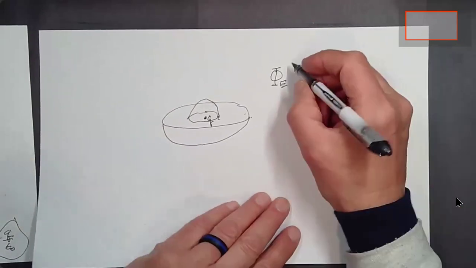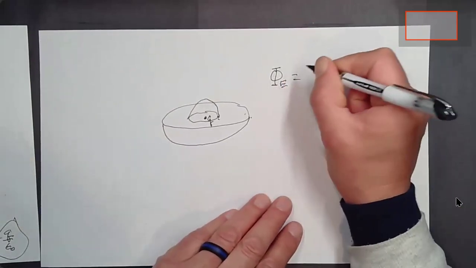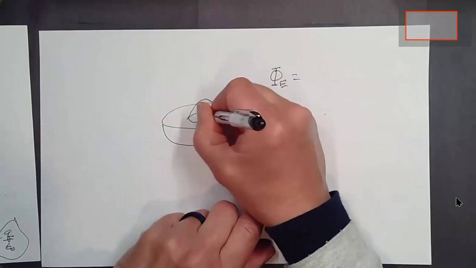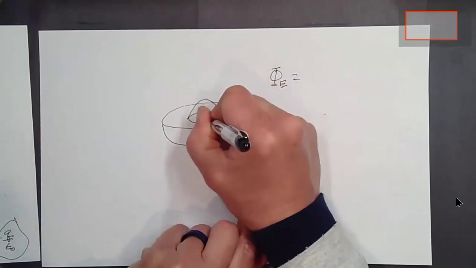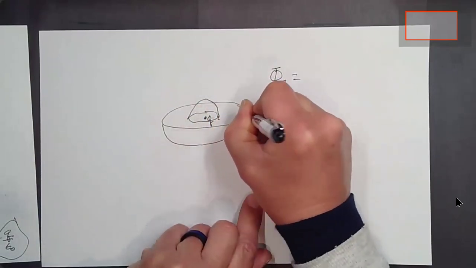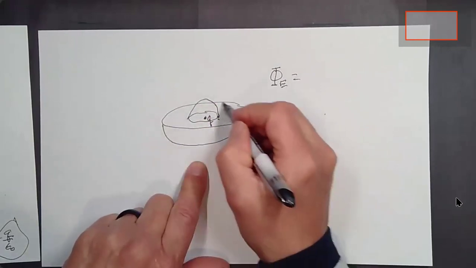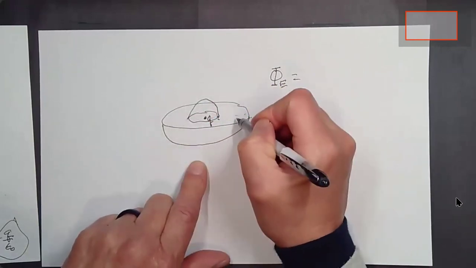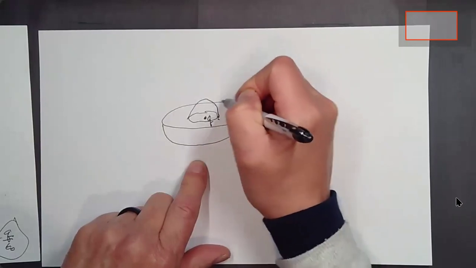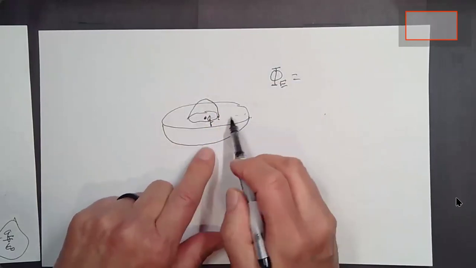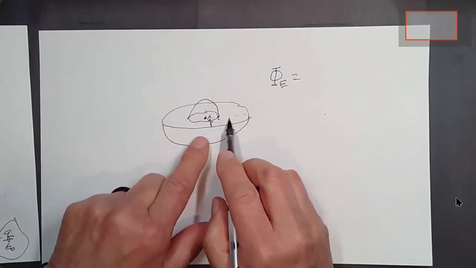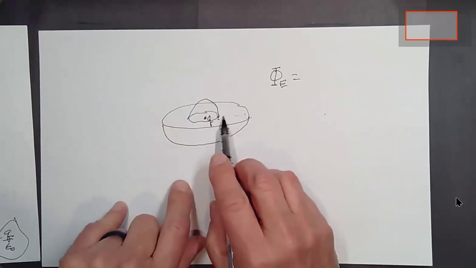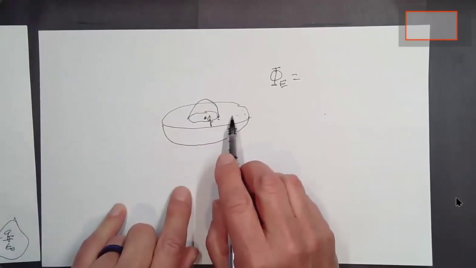Okay, well, the electric field points radially away from that charge. Turns out there is no flux through this flat plane here. This would be a washer shape is what it is. There's no flux through that because the electric field everywhere along this plane is parallel to it.